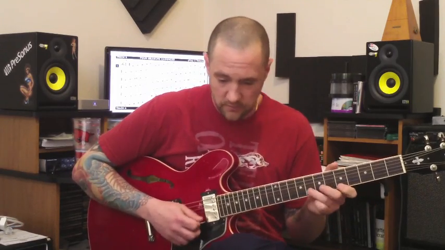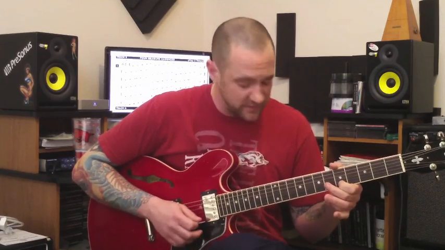Then, if I'm used to using this scale right here, which most people are, I can just take this root, play something very simple, go to the next root and play almost the same thing.